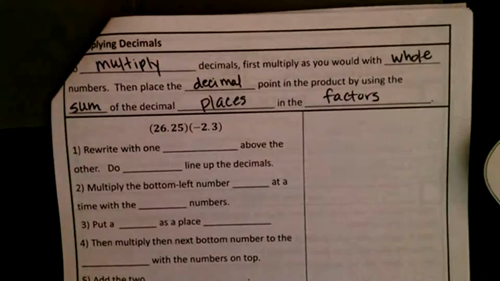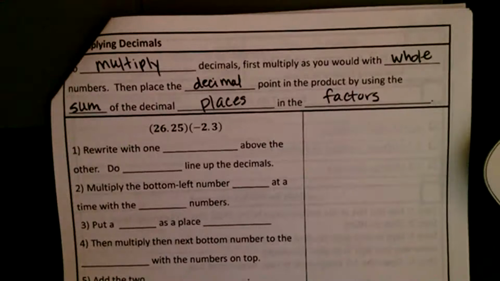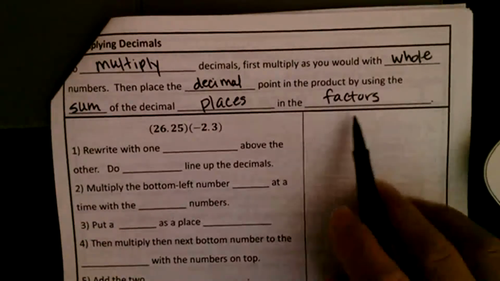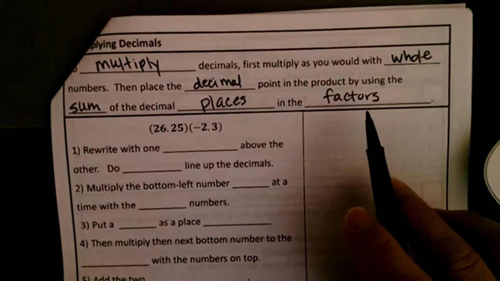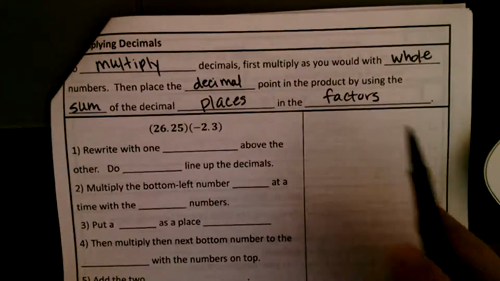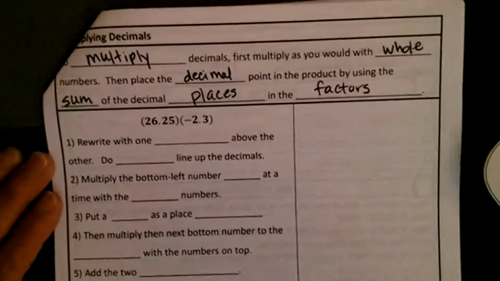So that basically means you're going to count up how many decimal places were in the numbers that are in the problem, and then use that number for the number of decimal places in your answer. So remember, factors are the numbers in the multiplication problem. Okay. All right. So let's do this.